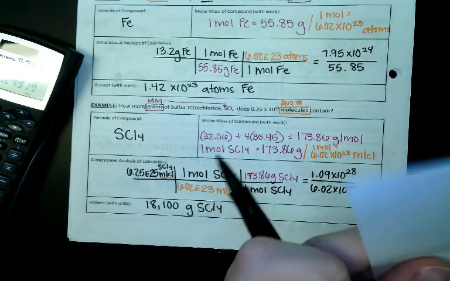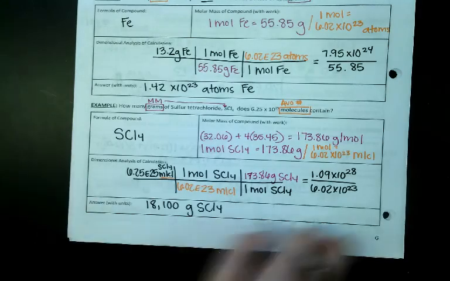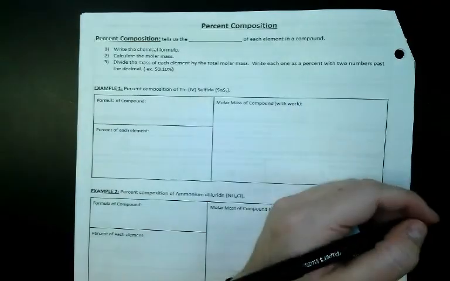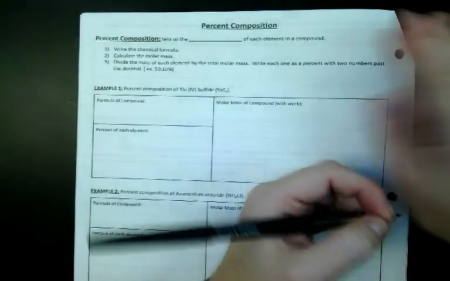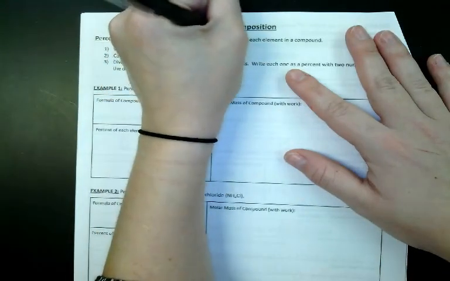Now, I'm going to skip the next two examples. If you want those examples, we have the key that you can check your work on that, but I'm going to move on to percent composition. Okay, so percent composition tells us the mass percent of each element in a compound.